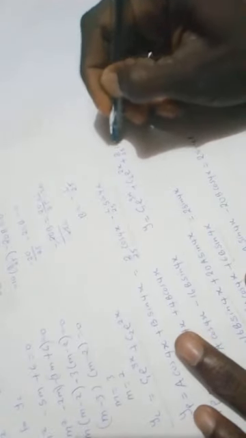Now come back. This is our y_c, and this is our y_p. We now write both together so that my y is equal to c1 exponential to the 3x plus c2 exponential to the 2x plus 2 over 25 cosine of 4x minus 1 over 25 sine of 4x. And that is the answer.